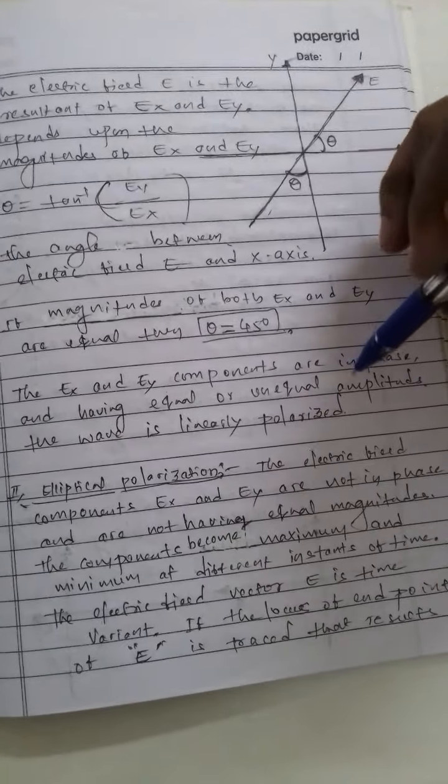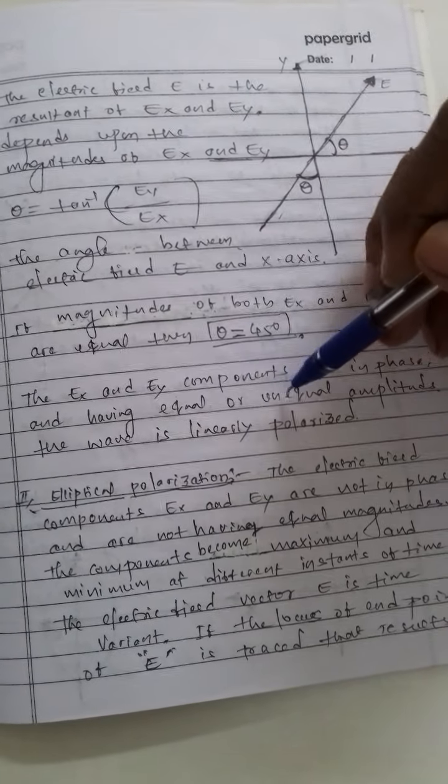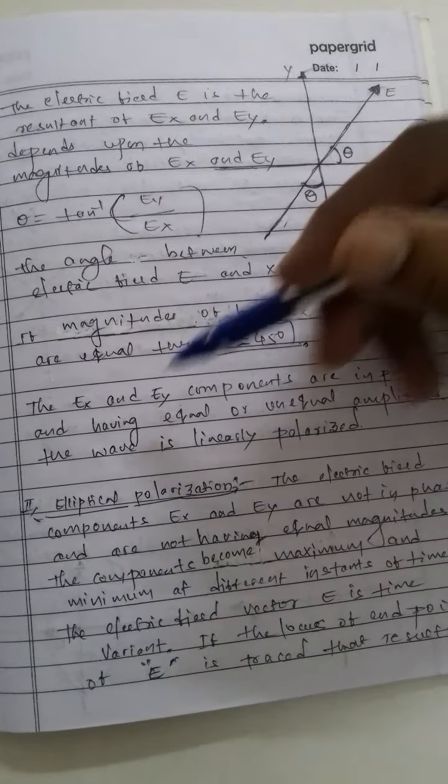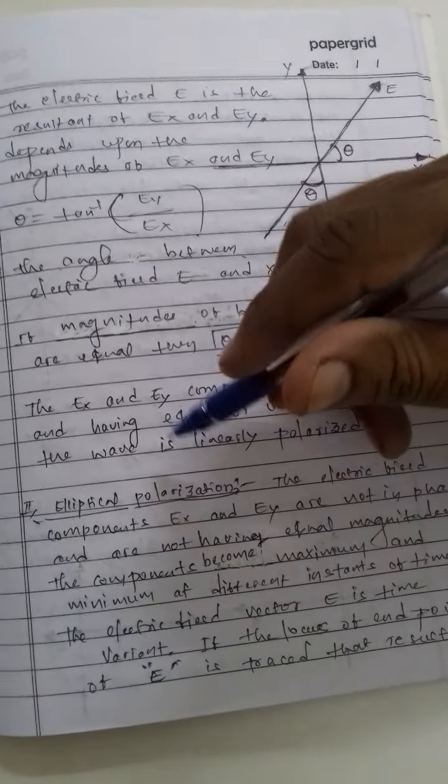The Ex and Ey components are in phase and have equal or unequal amplitudes. The wave is linearly polarized.